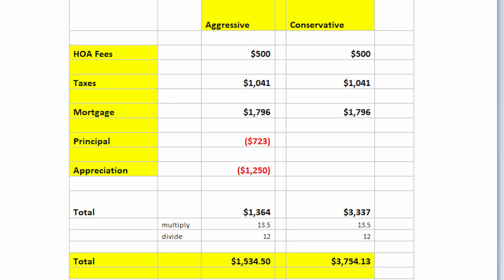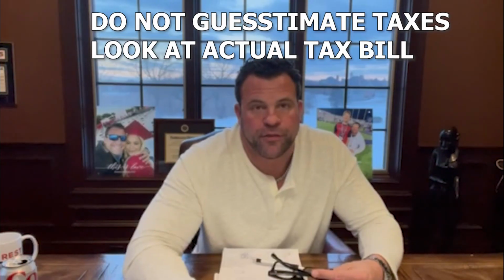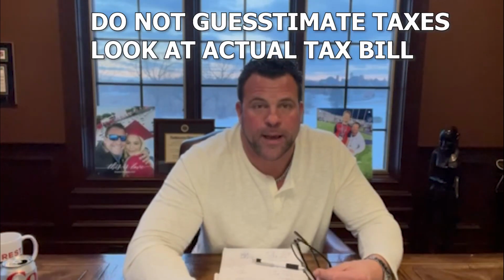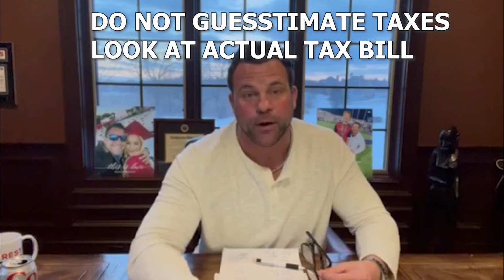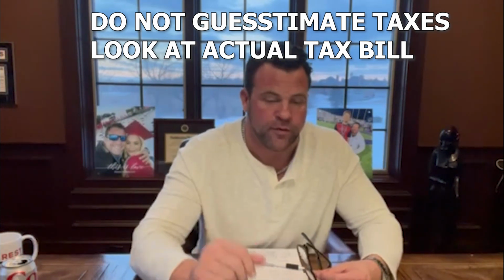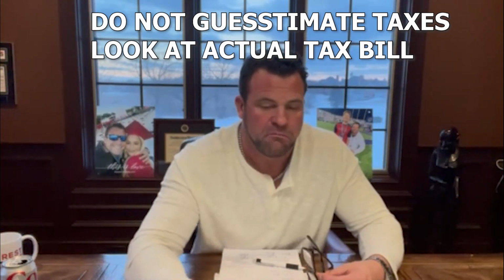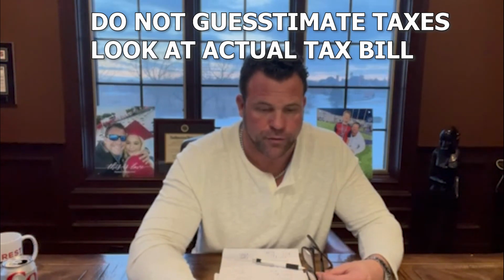Your real estate taxes, I'm assuming $1,041 because I happen to own properties in states that have very high real estate taxes. So in this example of a $500,000 home, that's about right. Other states would be considerably less. But in both of your examples, the taxes are going to be the same. Find out the real taxes on the property and plug the appropriate number in.